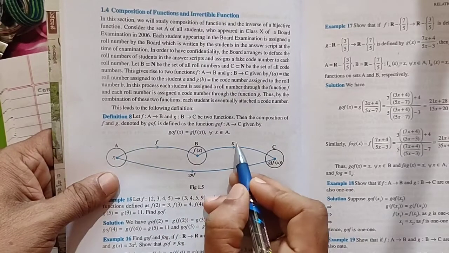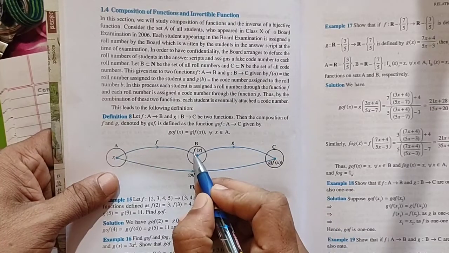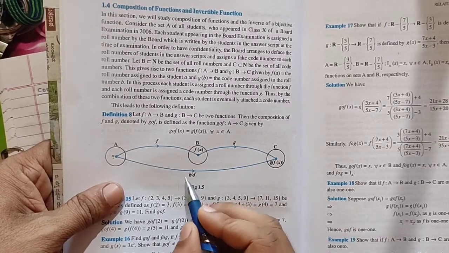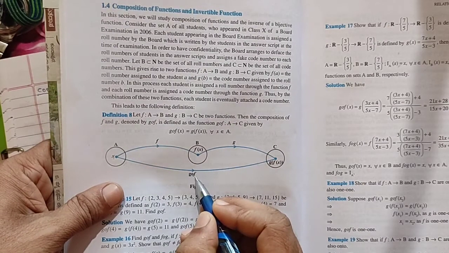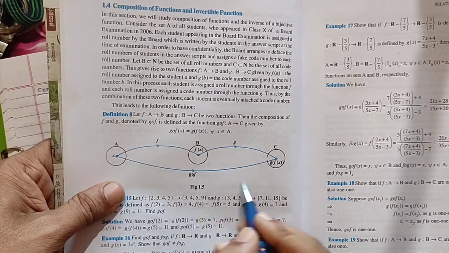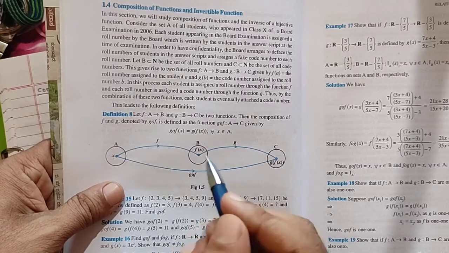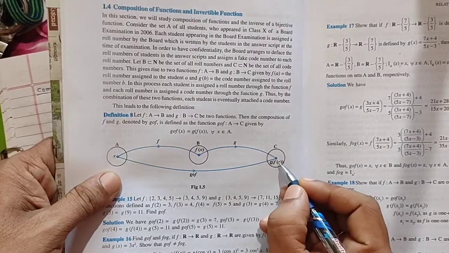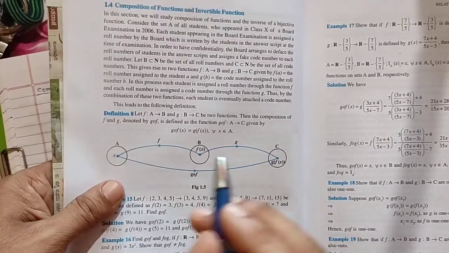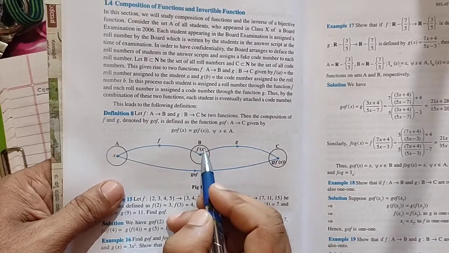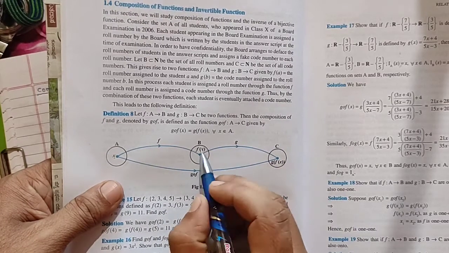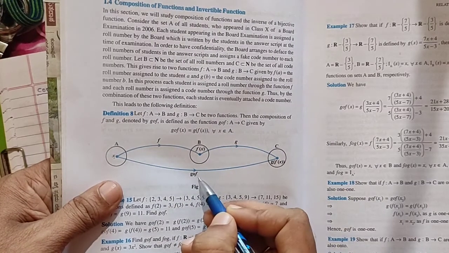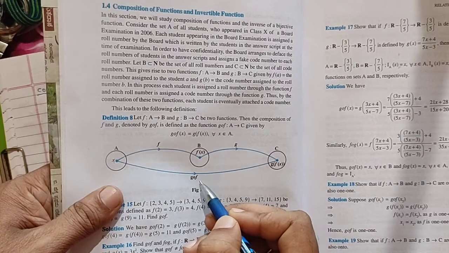Next we have to find G of x, which is G of F of x, and that is in C. So the composition of the functions is G of F. From here to here it is G of F. So first the function F goes from A to B, and second the function G goes from B to C. Totally, A to C means G of F. This is our composition of functions.